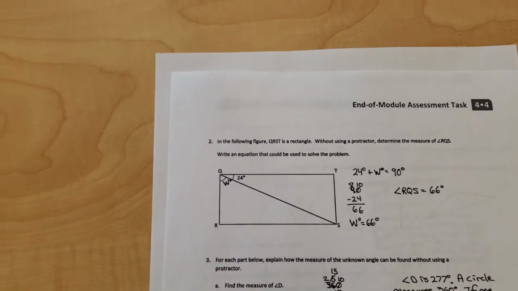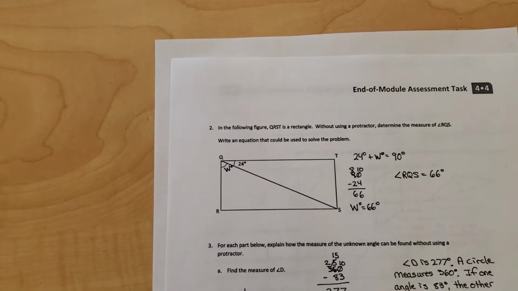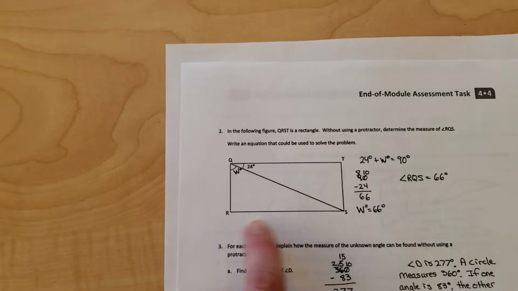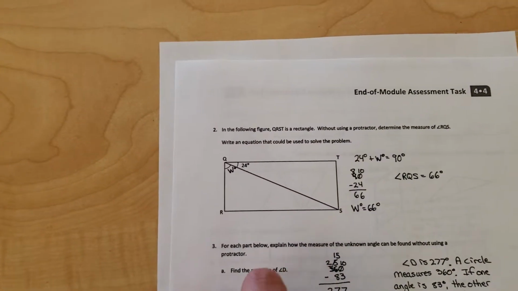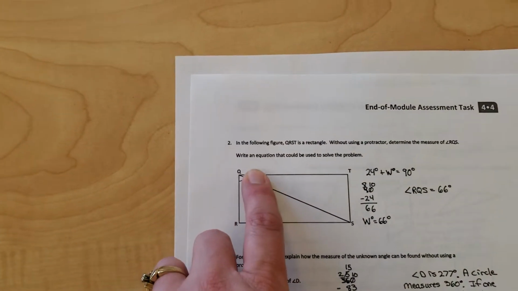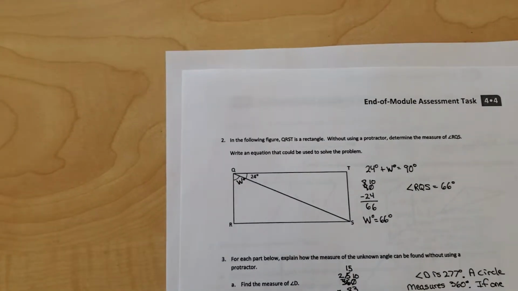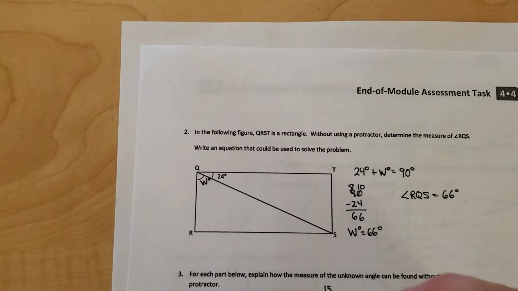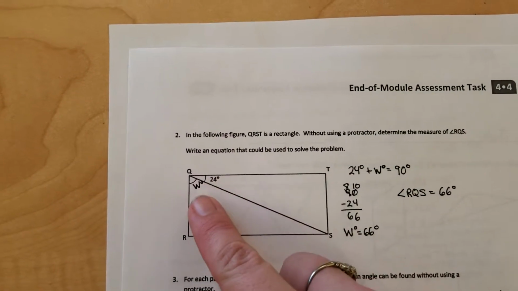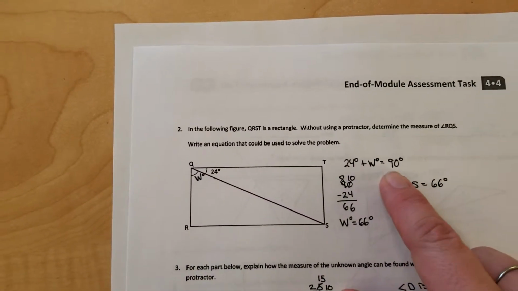That means if they're telling you to figure it out without using a protractor, use what you know. A rectangle has 4 right angles. So we know in this corner, this is a right angle. It is 90 degrees. Well, they just split it. So 24 plus something plus W equals 90.